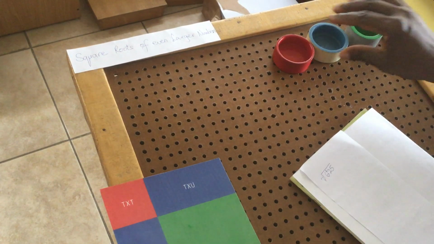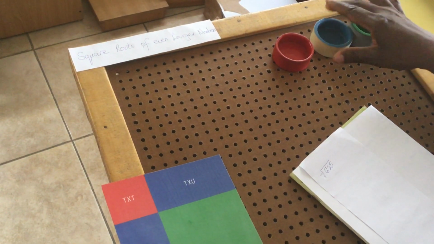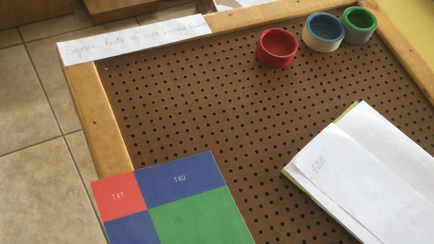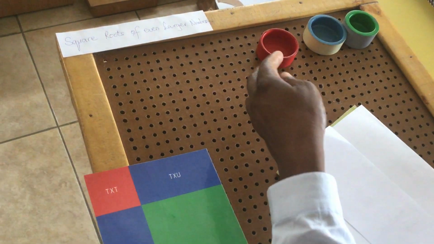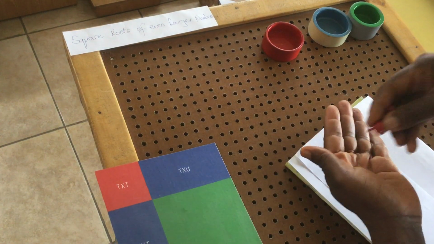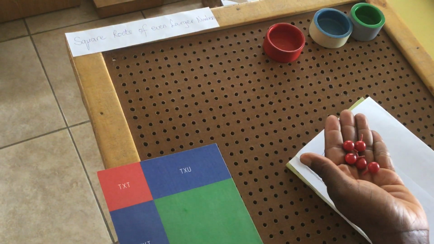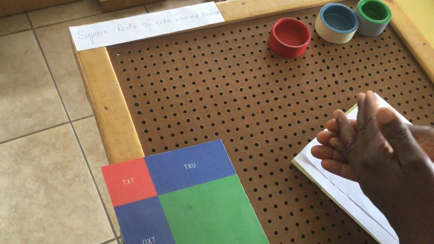We have the unit cup, the tens, the hundreds. So for our hundreds, we have 6 hundreds to put: 1, 2, 3, 4, 5, 6.